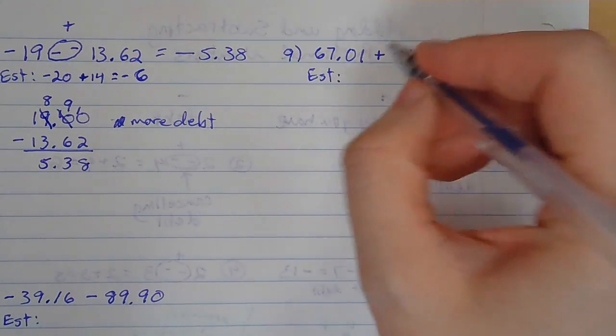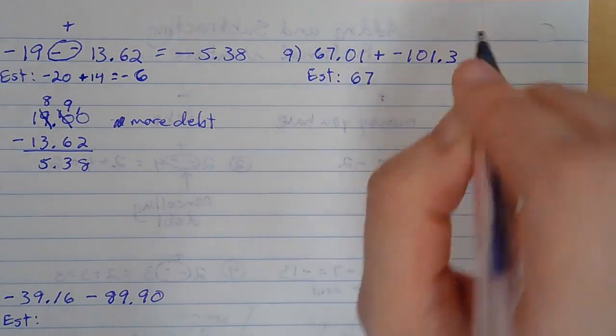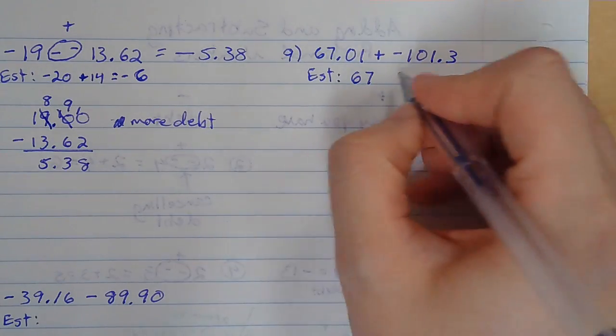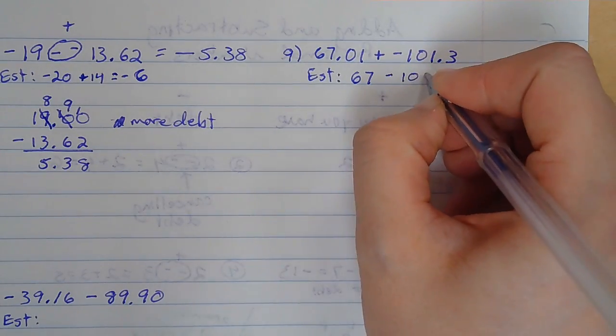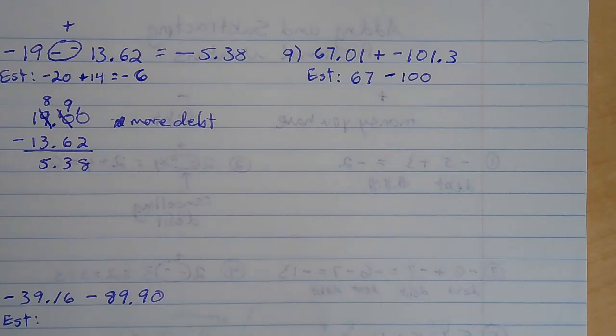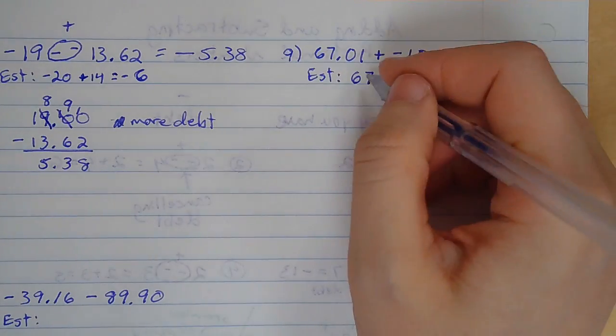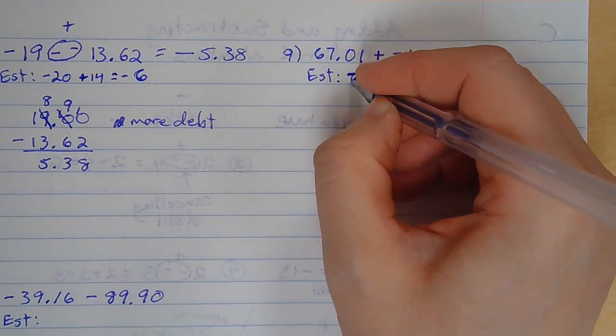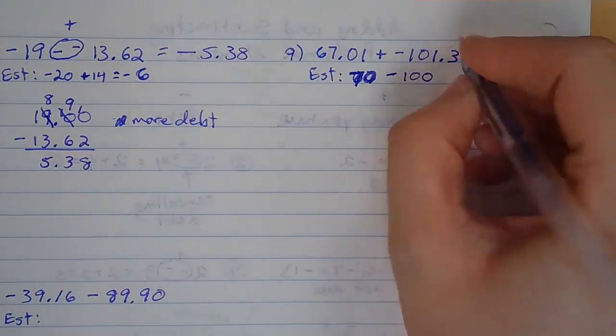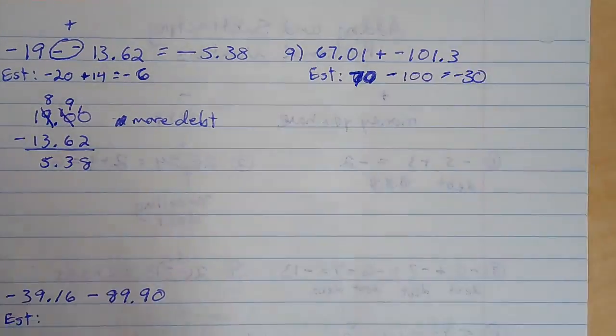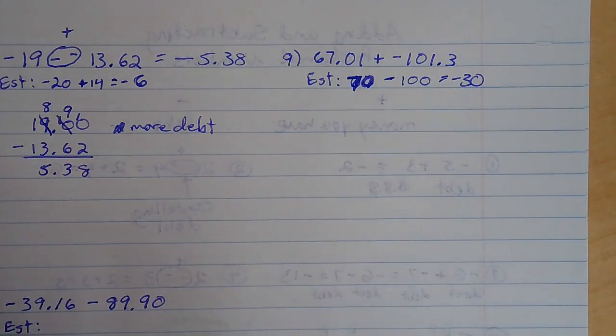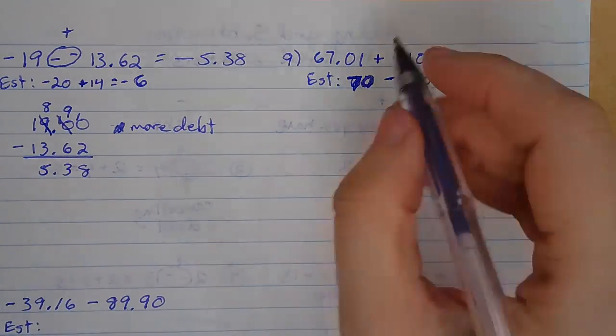For this one, I'm just going to estimate this as 67 and this one as negative 100. Because again, those are easier numbers to work with. In fact, I might go a little nuts here and make this one a 70, because that's really easy to do in your head, negative 30. So I know my answer should at least be in the neighborhood of negative 30, not positive 30 or 170 or something like that.